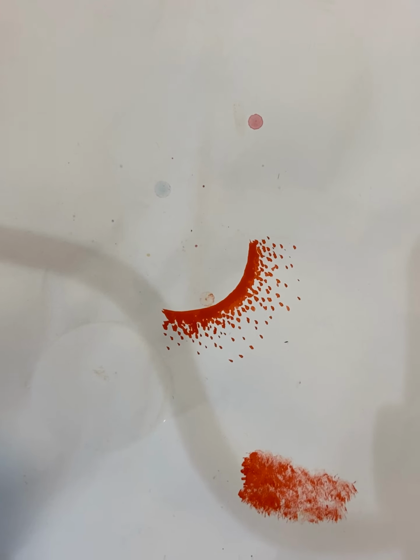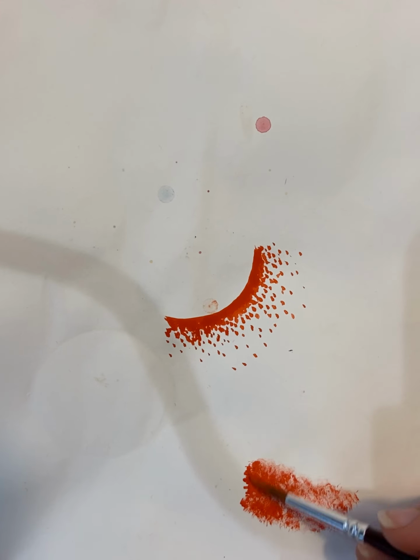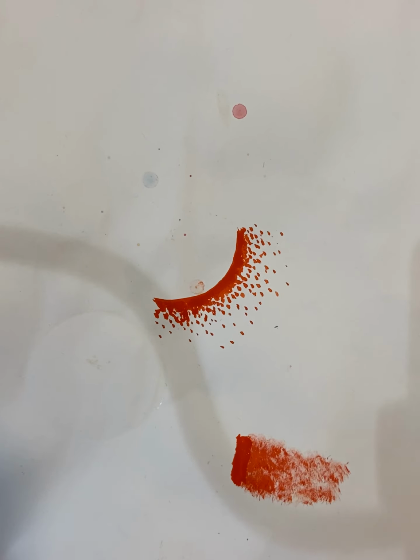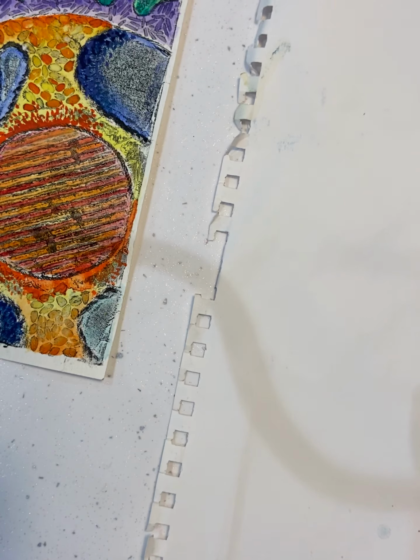If you wanted to refine the edges but keep the middle textured, then you can just go over and do so like that. Completely up to you.